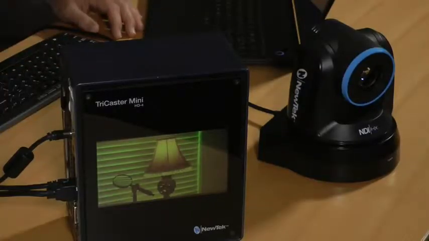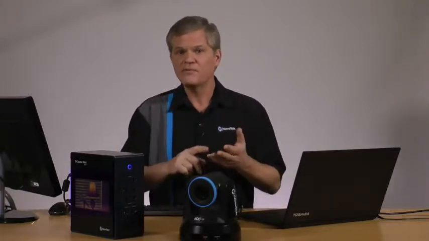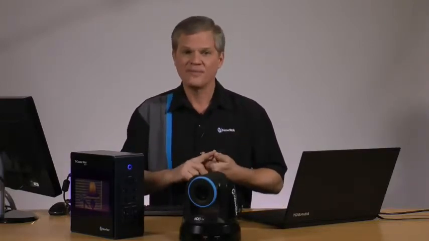Now, on the TriCaster, I have the PTZ1 camera selected in input 1. Down here in the control tab, I can adjust pan, tilt, zoom, change the focus, and change the white balance. And it all is saved as a preset in the camera, and then I can recall it with the shot selector. Each of these camera settings is actually saved to presets in the camera itself, not in the production system.